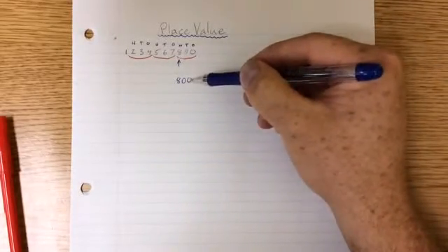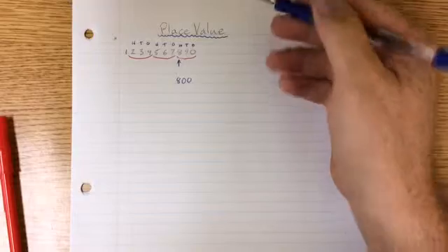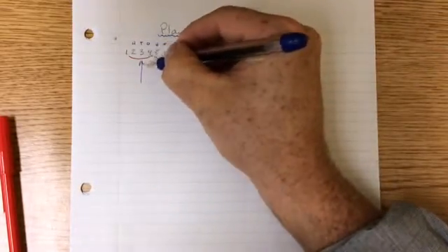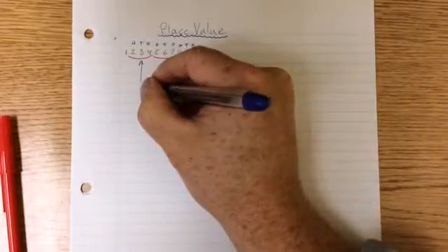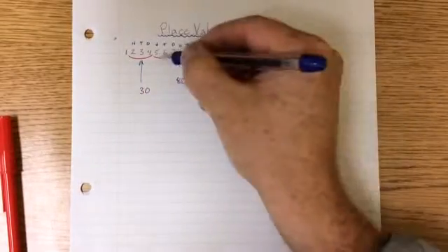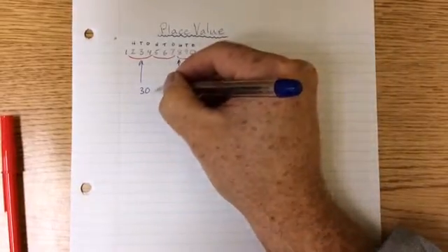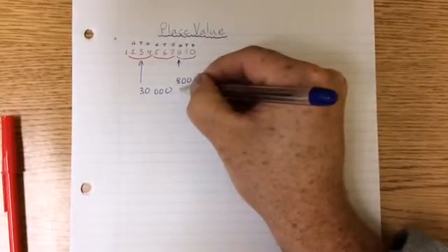No tens and no ones. 800. Same thing goes, I can point to any other digit, this 3, and I could say that 3 has a value of 30, and now I have to put these zeros after it, otherwise it's just a number of 30, so this is a 30 million.